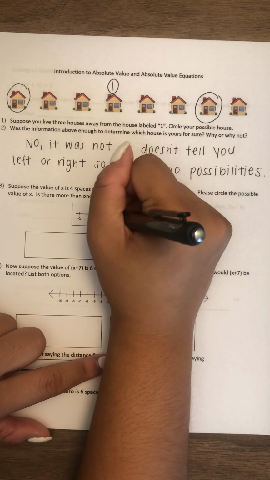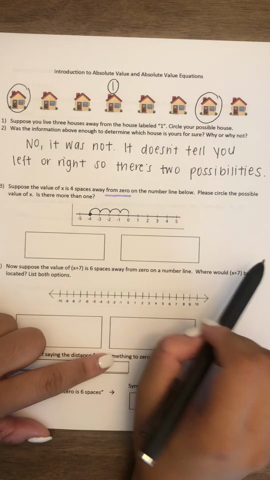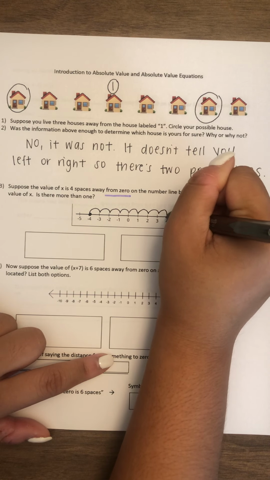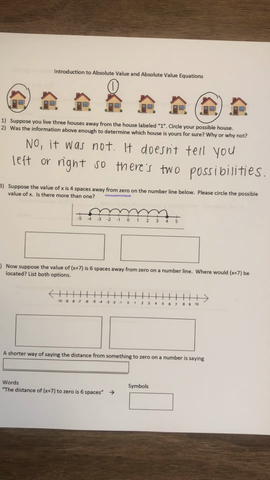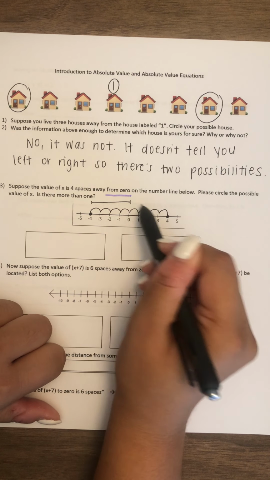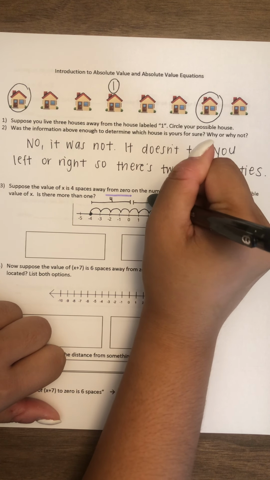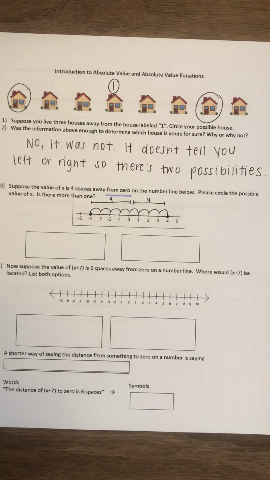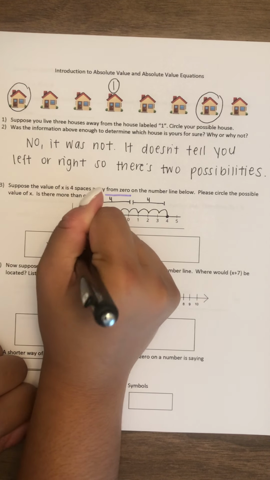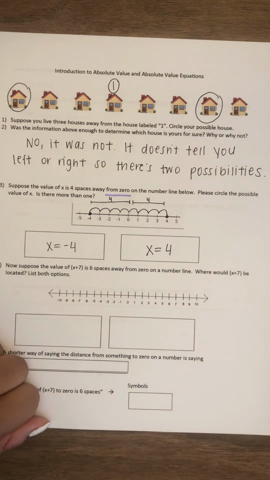So 1, 2, 3, 4. But we also have the positive direction. So I'm going to go 1, 2, 3, 4 spaces in the positive direction. So notice this space right here. These are both amounts of 4 spaces. So that means that x can either be -4 or x can equal +4.